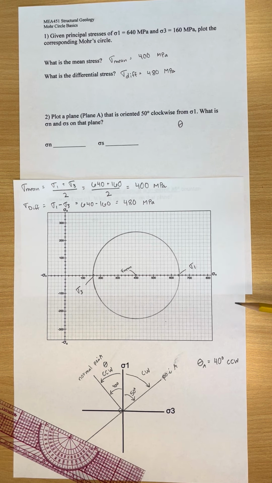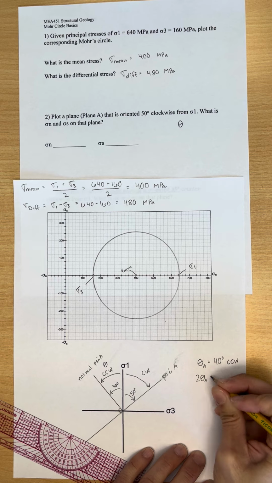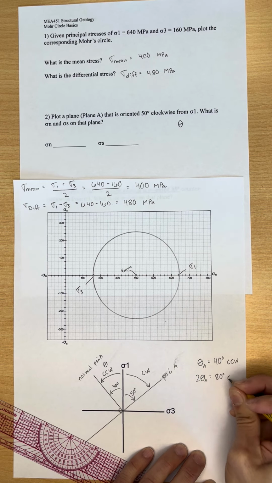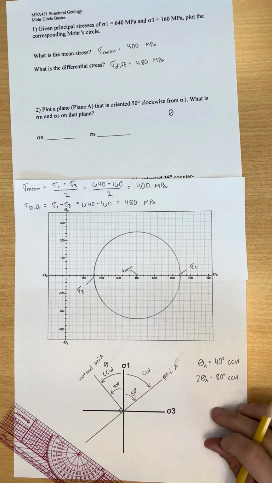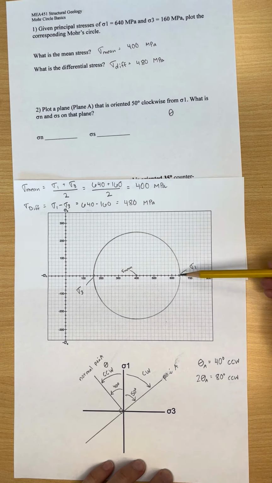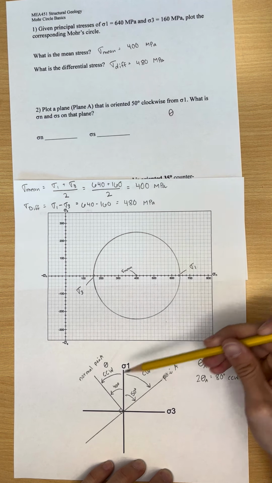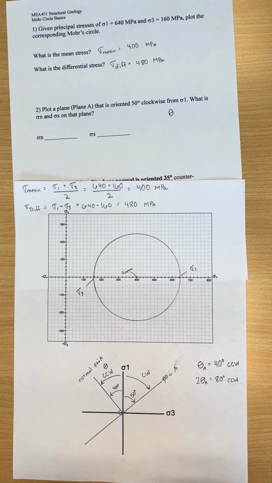Remember, all angles are doubled in Mohr space. What we actually need here is 2 theta, which is 80 degrees counterclockwise. So I can now move to Mohr space, and I'm going to measure this 2 theta angle from sigma 1. That's how it's defined. It's defined as being measured from sigma 1. And I'm going to measure 80 degrees.